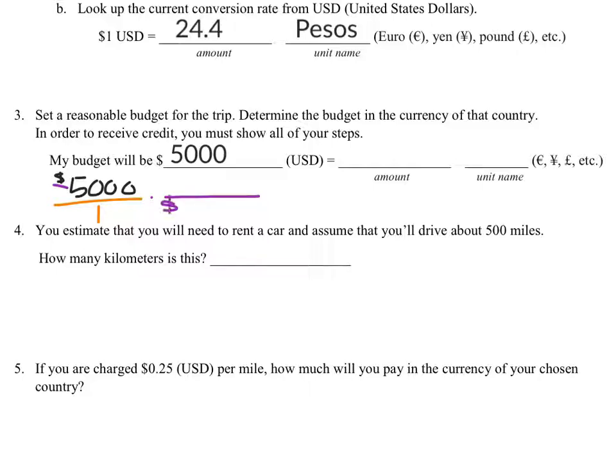So I need the denominator to have the dollar symbol to cancel out. And the conversion factor shows 1 US dollar for 24.4 pesos. Now, I'm not familiar with the symbol for peso, so I'm just going to use P. And right here, we can see just from that much that the dollar sign is going to cancel away. So I'm going to multiply these out.